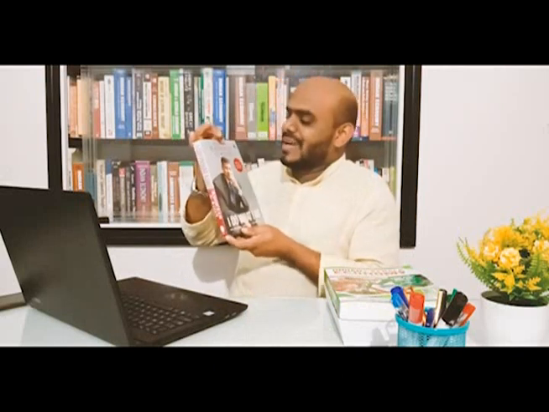If you want to get more ideas about monetary policy and the recent challenges faced by RBI, you can refer to the very beautiful book written by Raghuram G. Rajan. What is the title of the book? I Do What I Do. It is also a fantastic book.